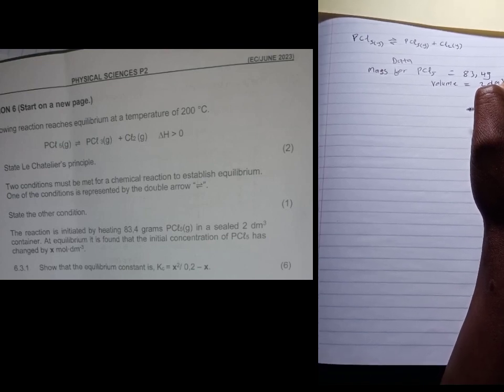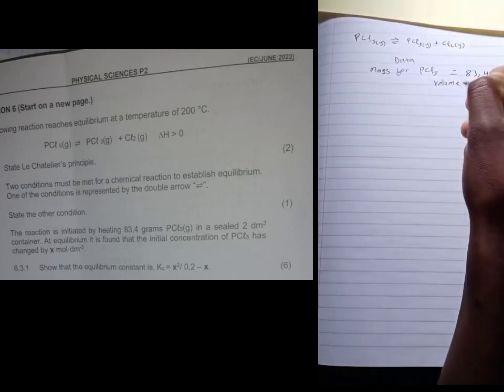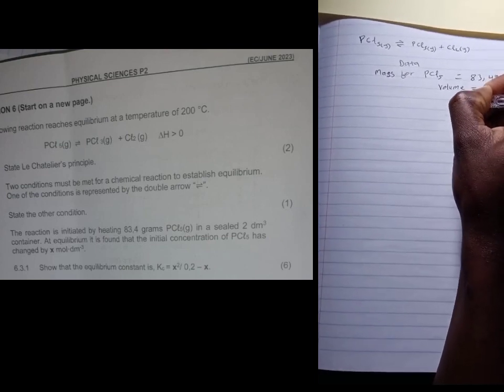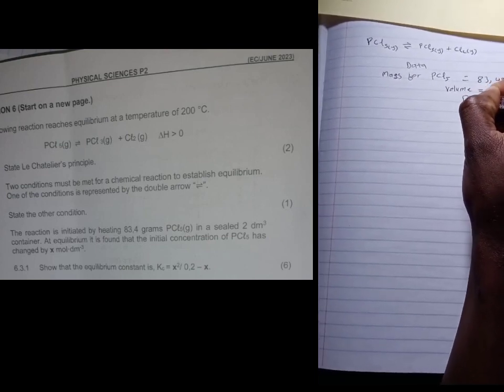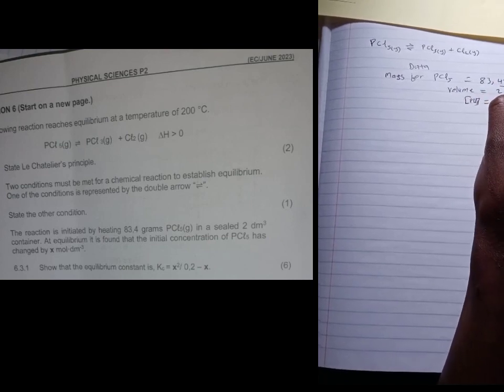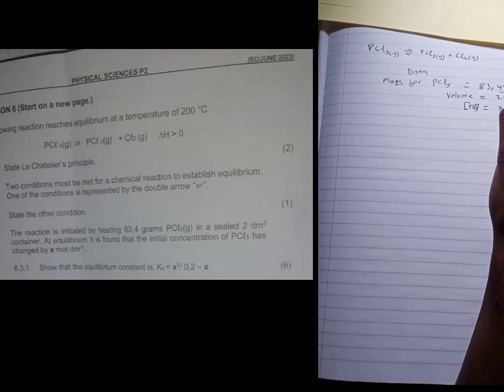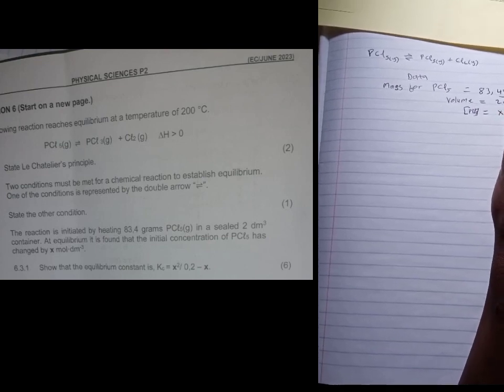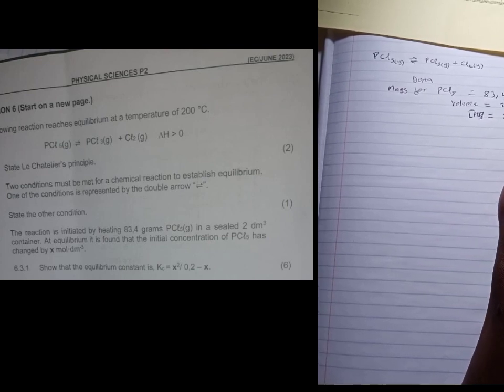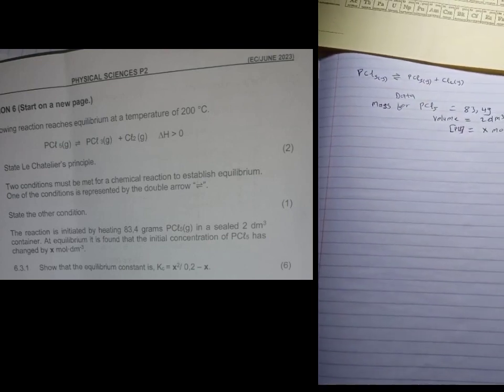At equilibrium, it is found that the concentration of PCl5 at equilibrium is x mole per dm cube.